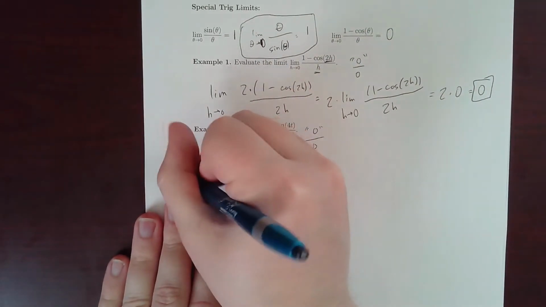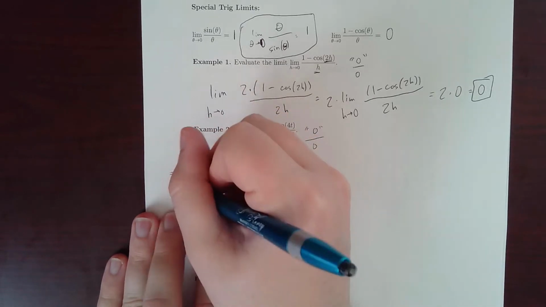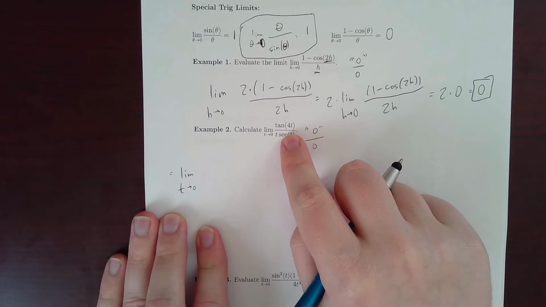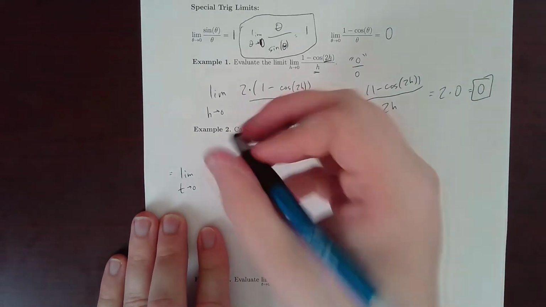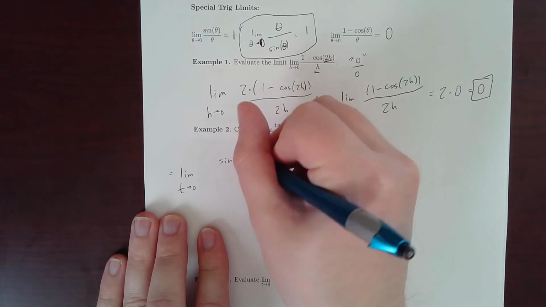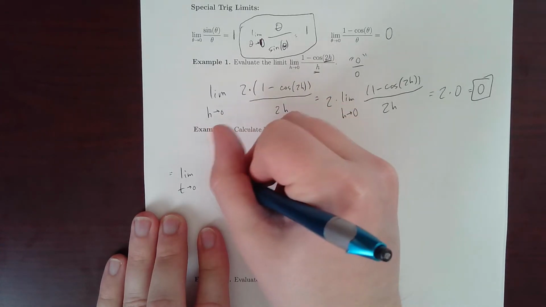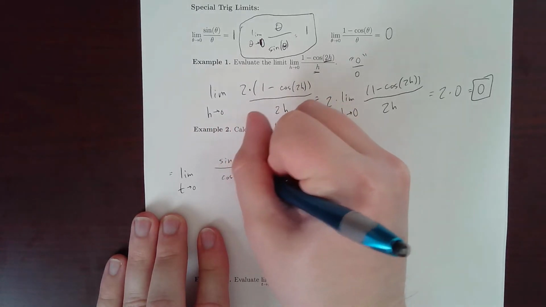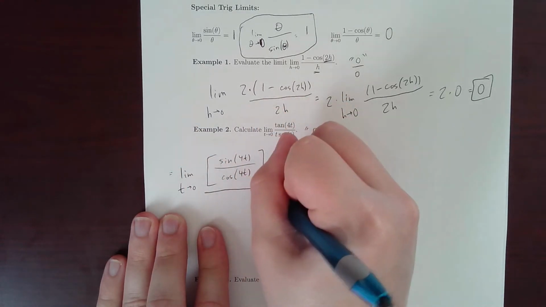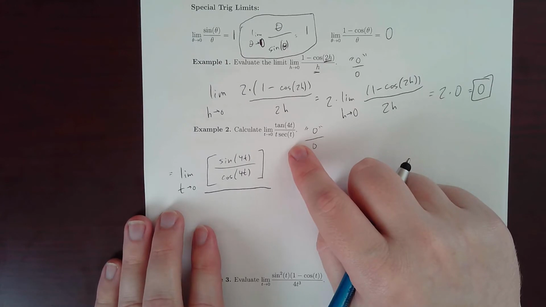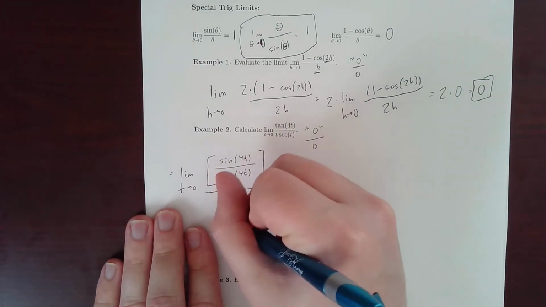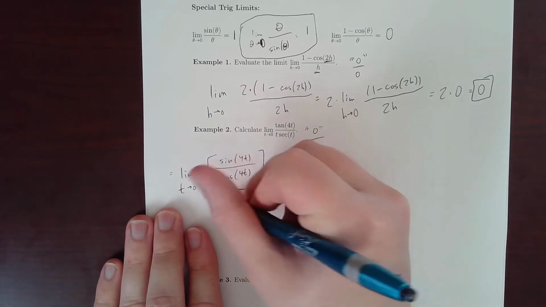So we can think about this as being the limit as t approaches 0. Now tangent is going to be sine over cosine, so in the numerator we'll get sine of 4t divided by cosine of 4t. This is our numerator fraction. And in the denominator, secant is 1 over cosine, and so we'll get t over cosine of t.